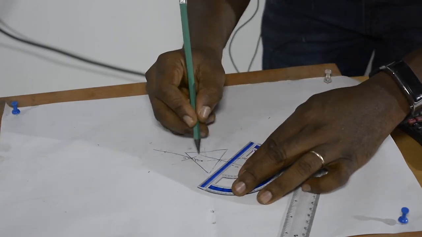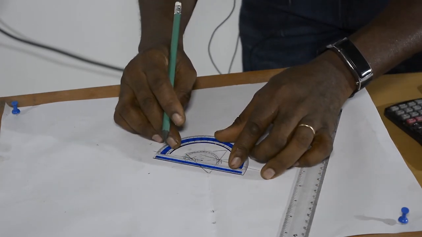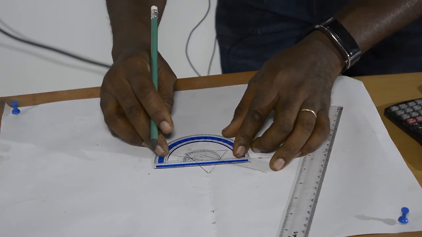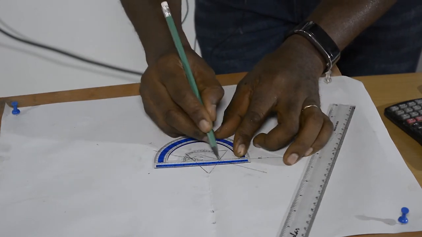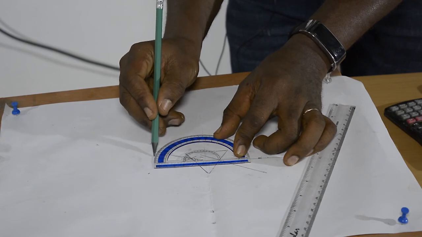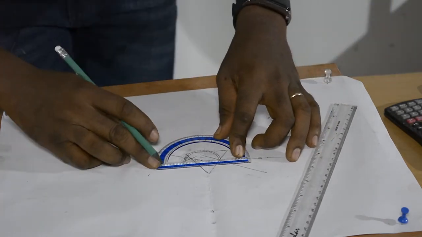So let's see how we can place this protractor somewhere here. So you see, I'm making sure I put it right on that line. So it will give you the angle of deviation. So this is right on the line here. So I'll go measure here. So I go through that.